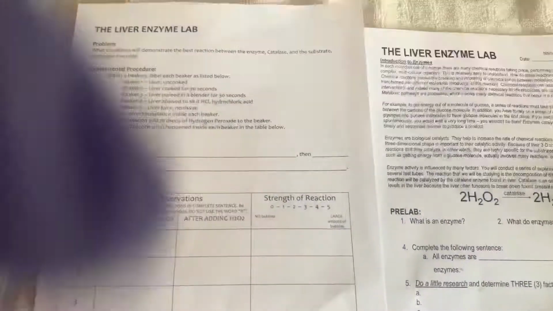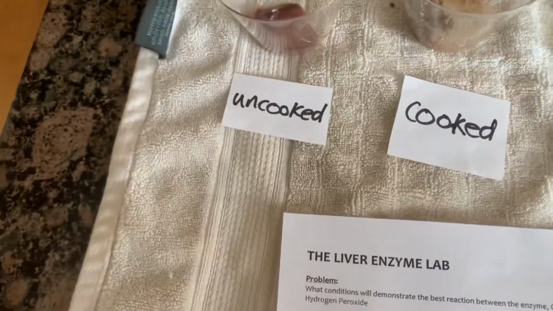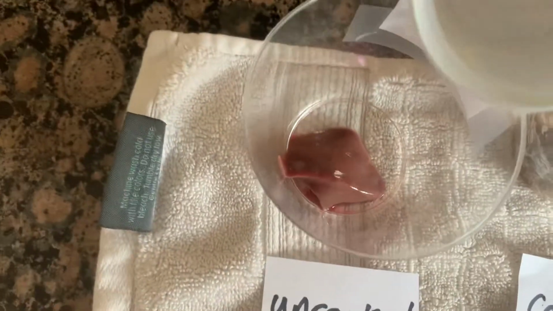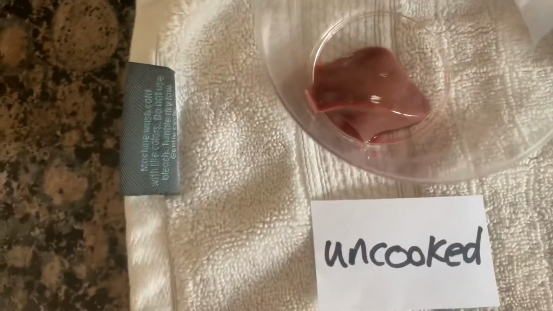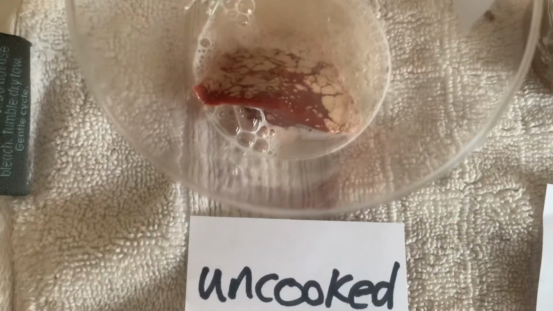Okay, so let's just go ahead and do it. I'll try and film this without getting my hands in the way. So here's the first one. This is the uncooked. I'm going to add the hydrogen peroxide right now. That's the first reaction. So that one is uncooked. The next one is cooked. Let's see what happens.